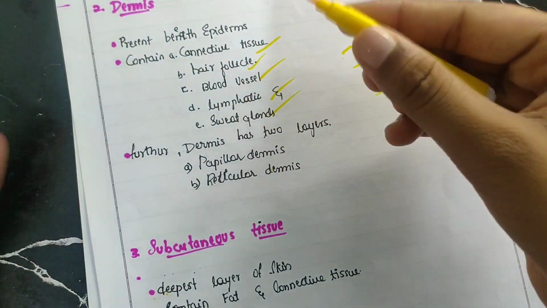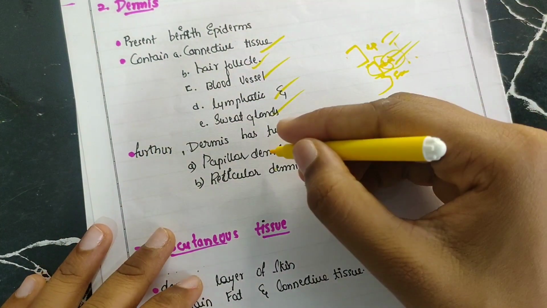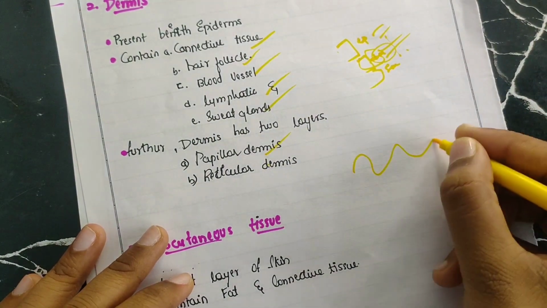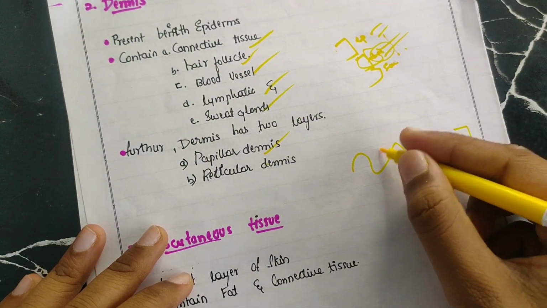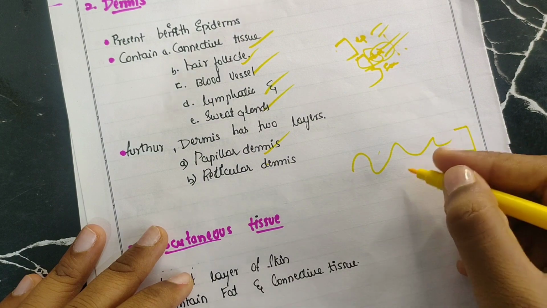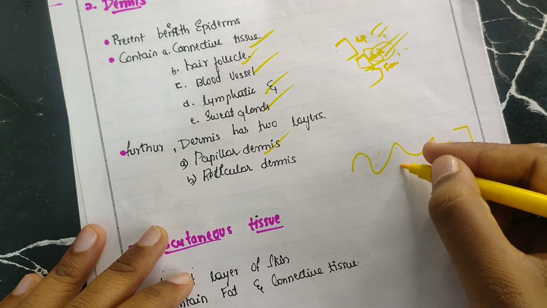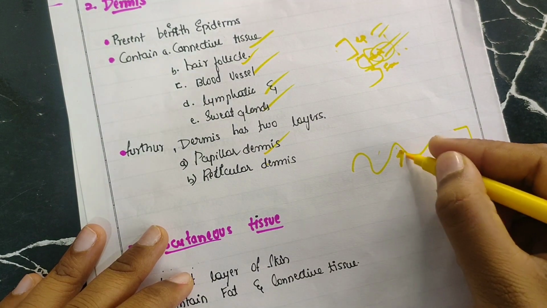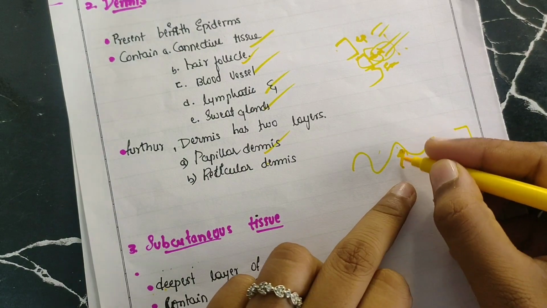Further, the dermis has 2 layers. I have already shown you in the image, that is the papillary dermis, where you can see projections like this. The projections of epidermis into dermis are called epidermal papillae. The projections of dermis into epidermis are called dermal papillae.